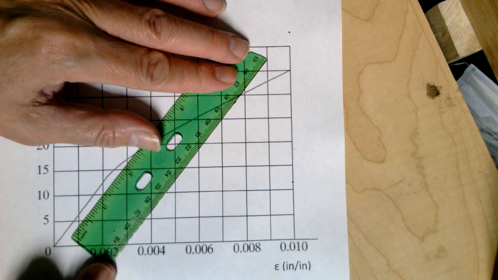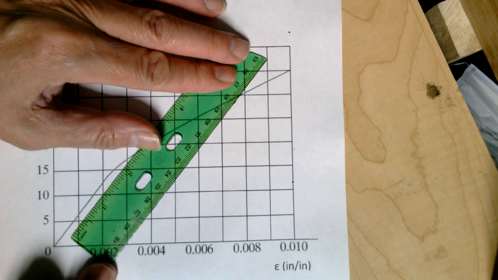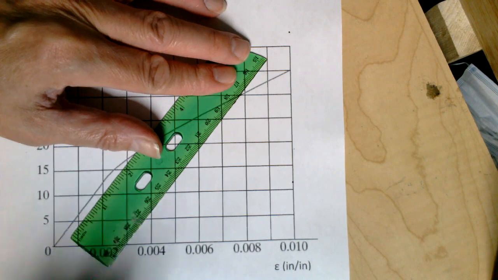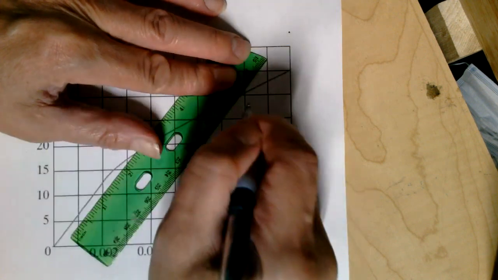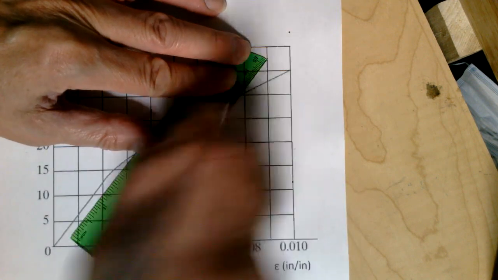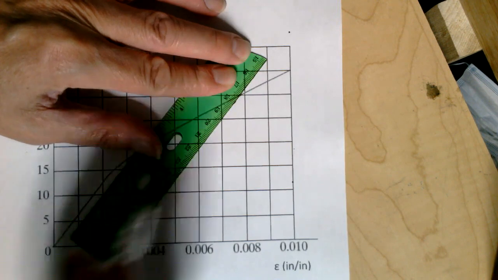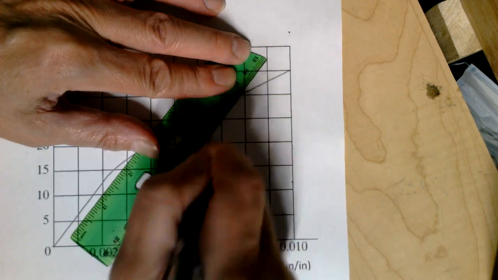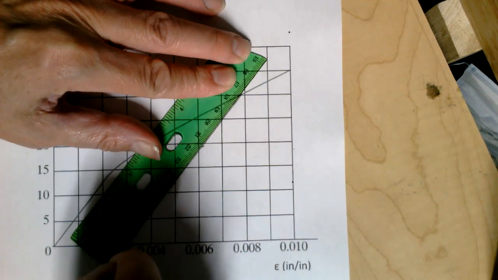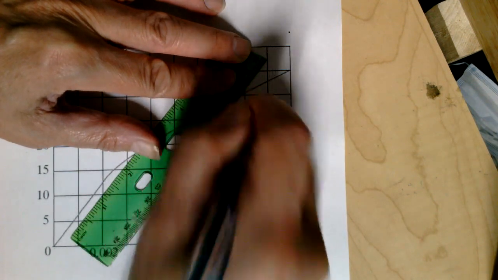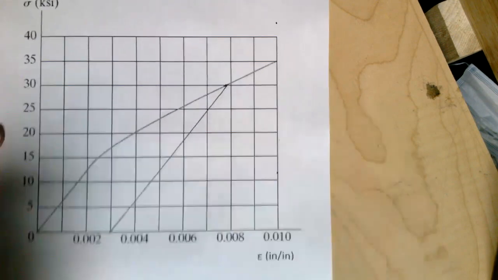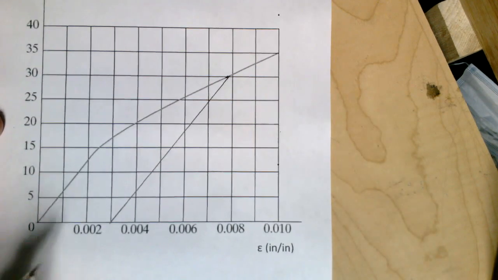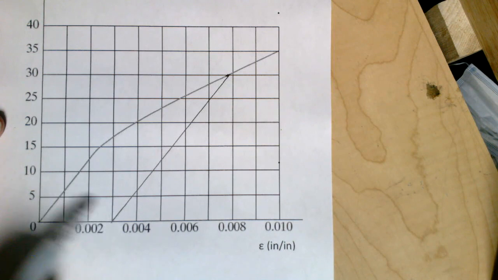Again, these are just estimates, so there's going to be some variation in the answers. It looks like that's going to give us a line parallel to this proportional region. So those two are going to be parallel.